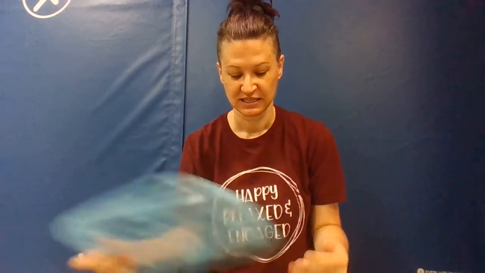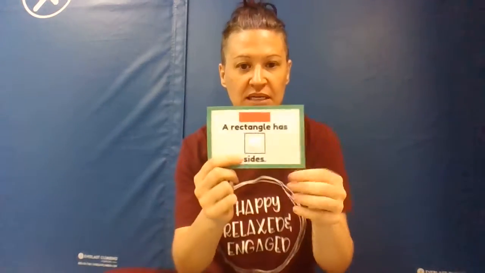You might see some activities like this one. There's a variety of different ways to play and teach using these materials. There are... A rectangle has how many sides? And then you can put out all the different numbers, or two numbers, and count the sides. 1, 2, 3, 4. So which one is the number 4? This one. So a rectangle has 4 sides.